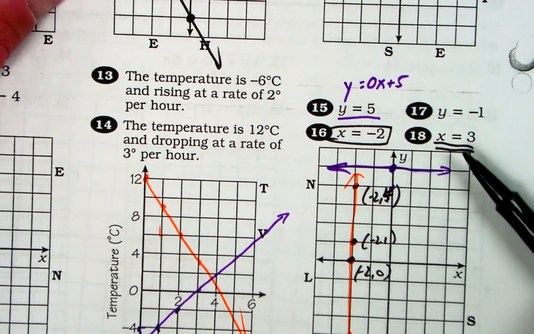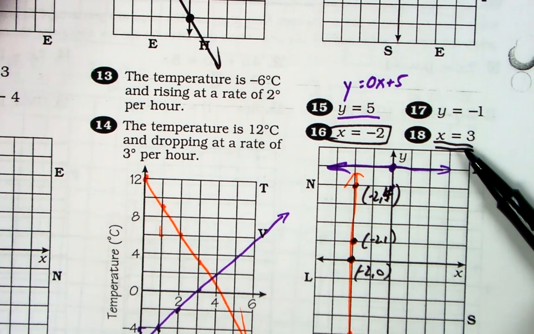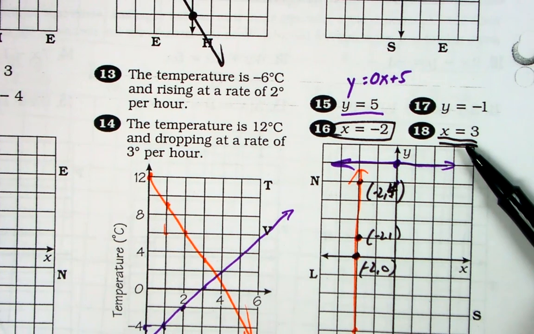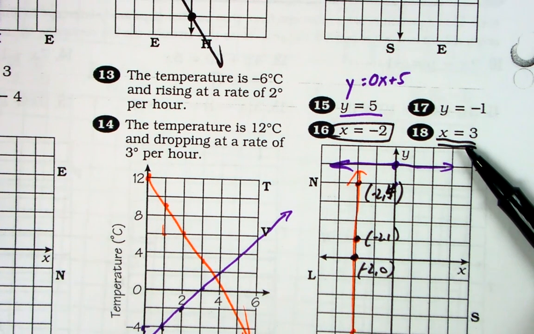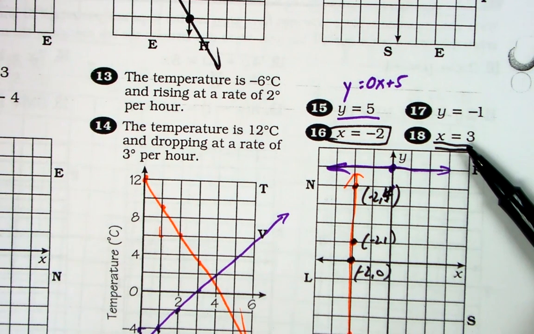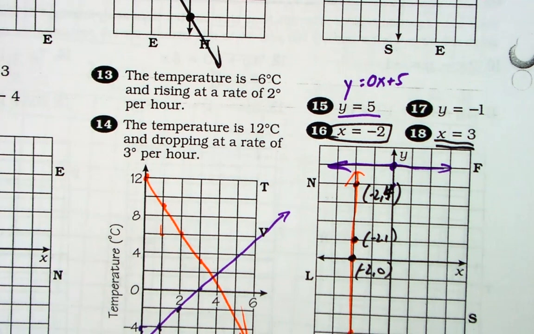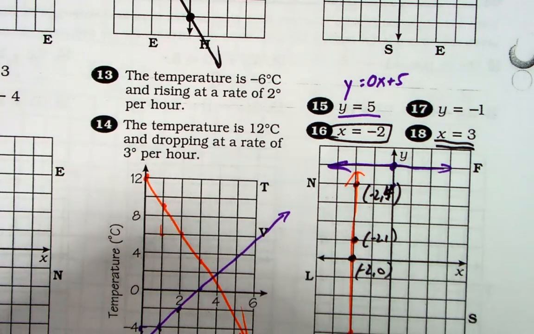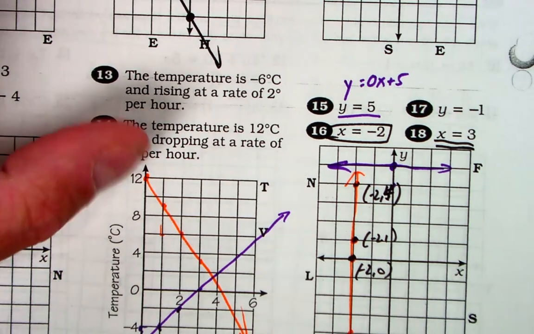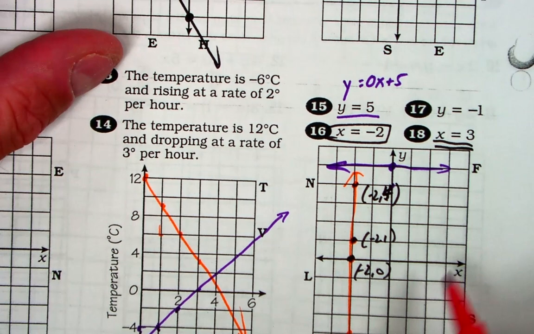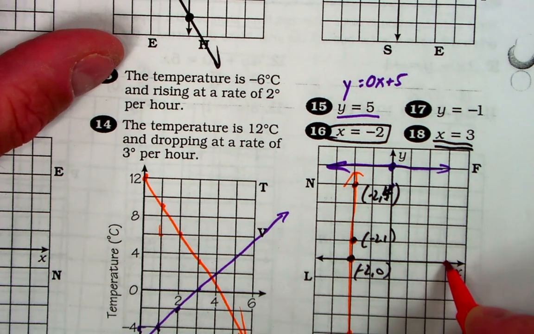I'll ask you a quick question. On 18, could we get y by itself? No, there's no y. So I can't get y by itself. So now I've got to punt. I can't use that method. I've got to use something else. So I just call this the common sense method, if we just think about what it's saying. It says I don't care what y is, but I want x to be 3. So I have the point 3, 0.